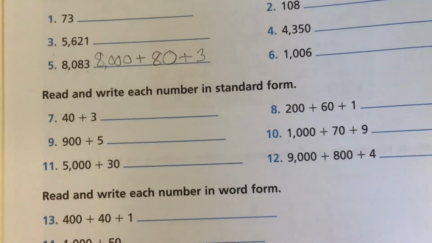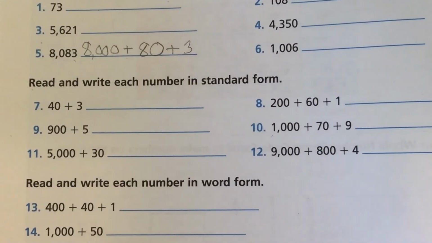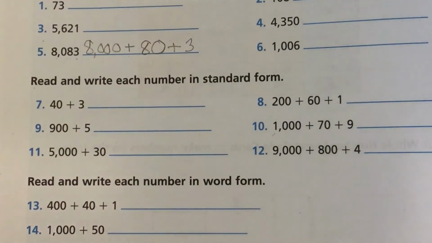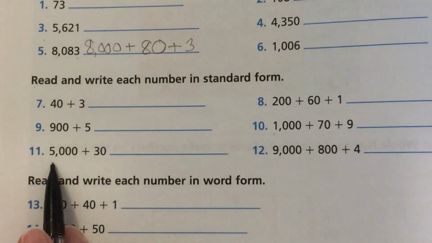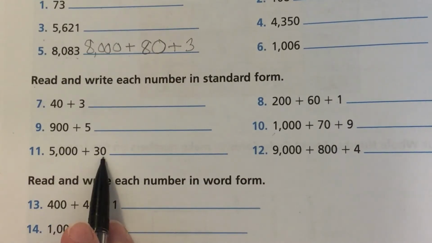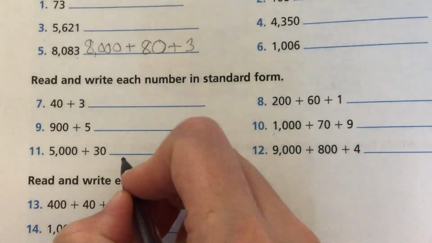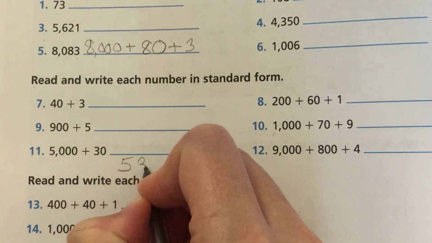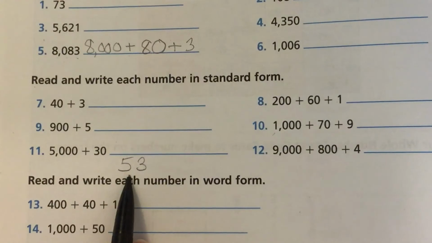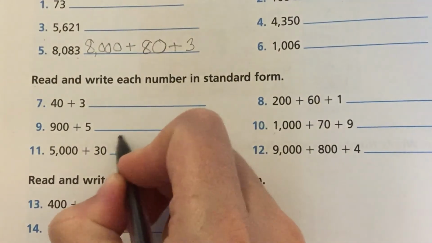Okay, so here, this section, we're reading and writing each number in standard form. Remember, this is just regular form. This is just how you would write a number. Let's choose one that's a little trickier. Let's choose number 11. 5,000 plus 30. Okay, a lot of fourth graders I've seen write it like that because they see the 5, they see the 3, so they write that. But would that give these numbers the correct value? No.